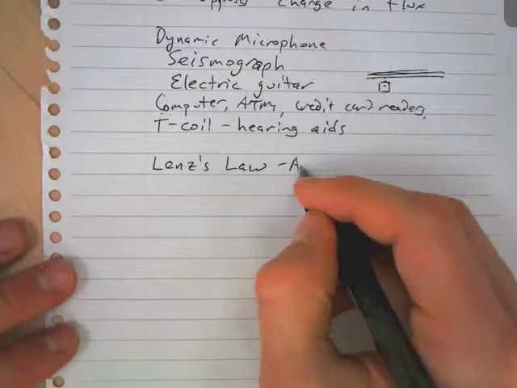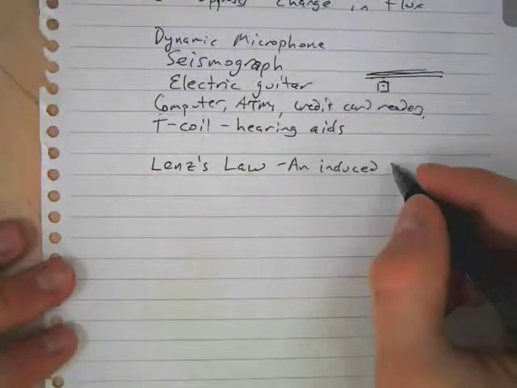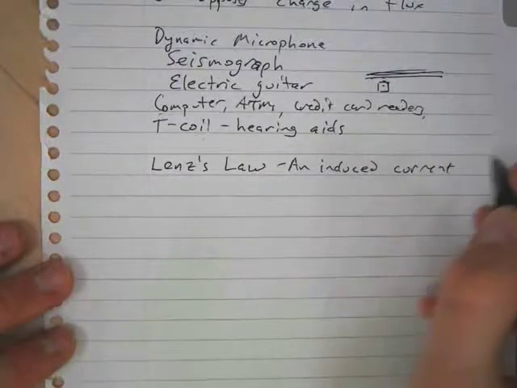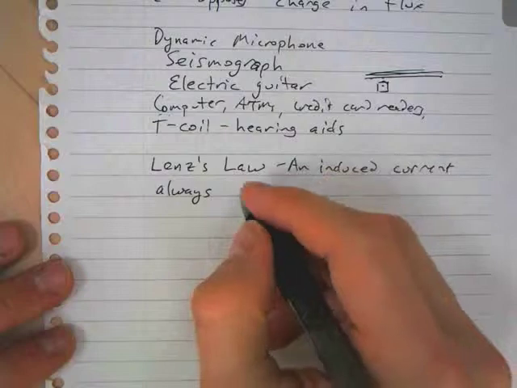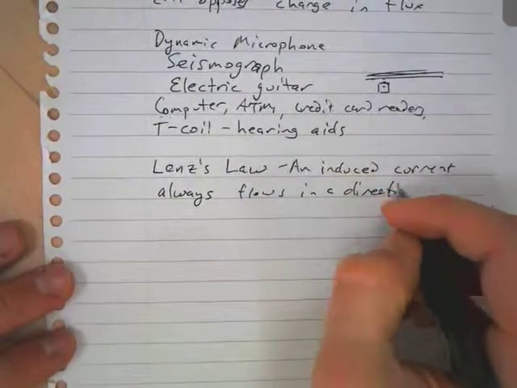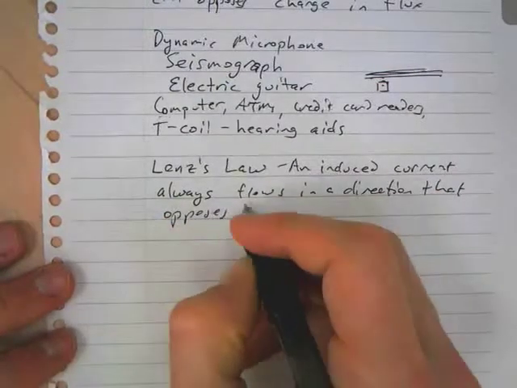But I guess this result is important enough that this guy Lenz gets to name it himself. An induced current always flows in a direction that opposes the change that caused it.